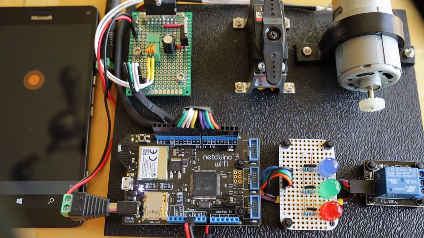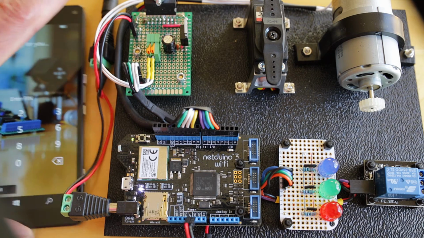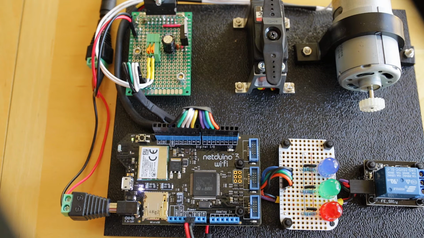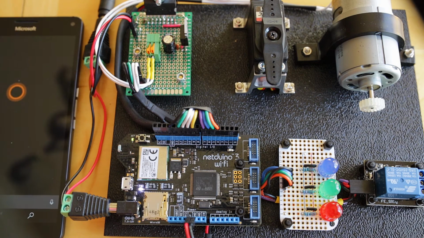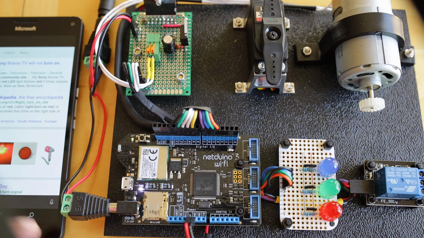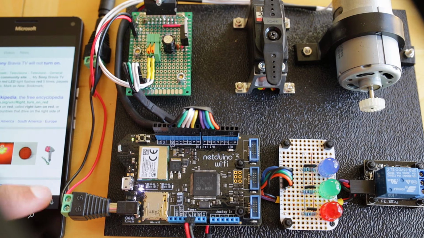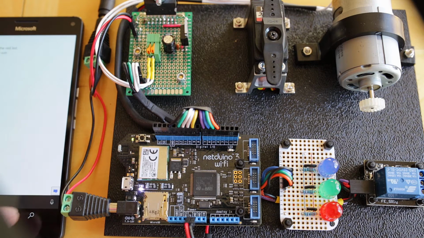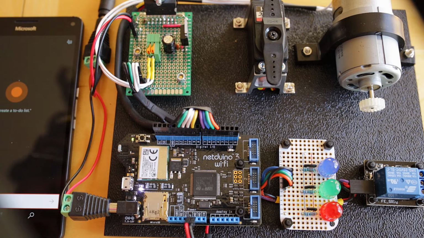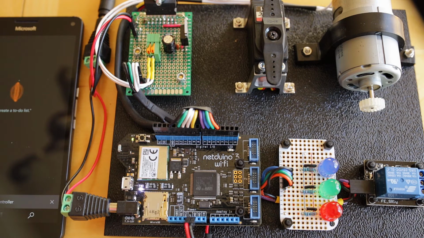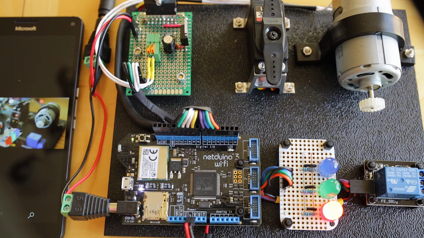Please unlock your device. Alright, we do that. I guess I could do it again. Turn on the red LED using controller. I need to get closer to the phone. Turn on the red LED using controller. Okay, turning on red LED. There goes the red one.